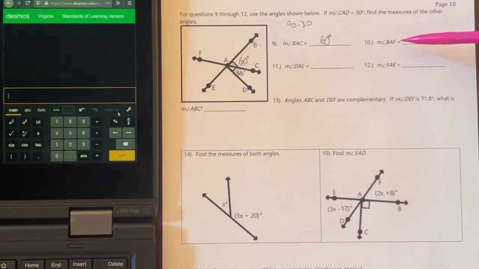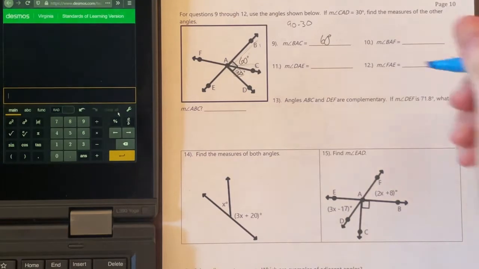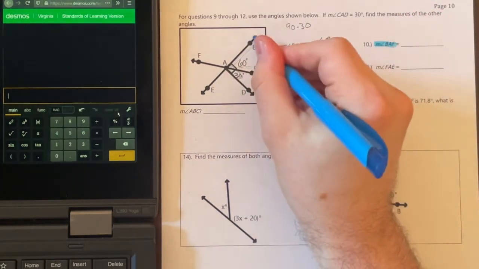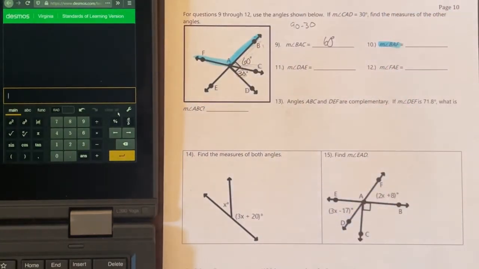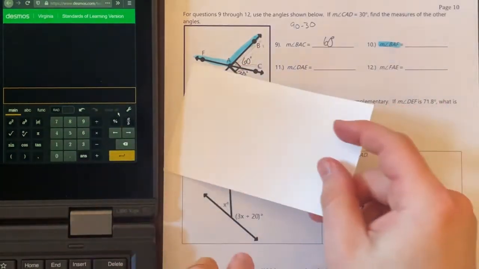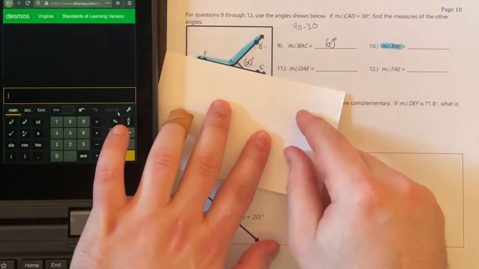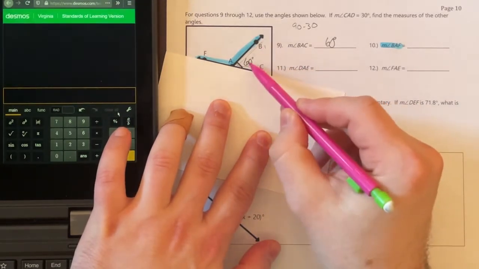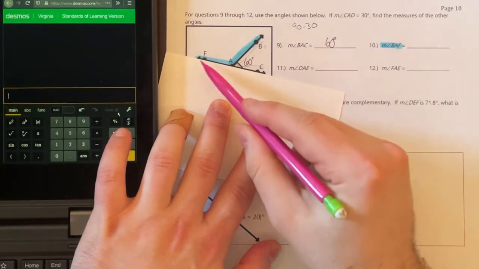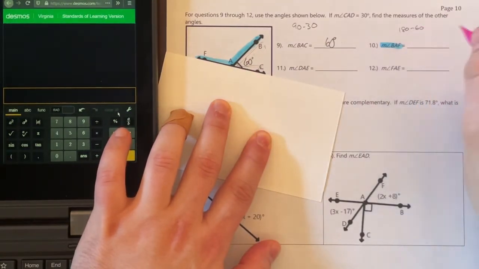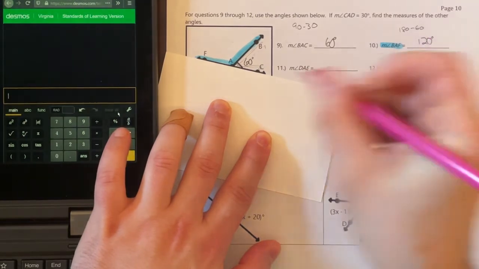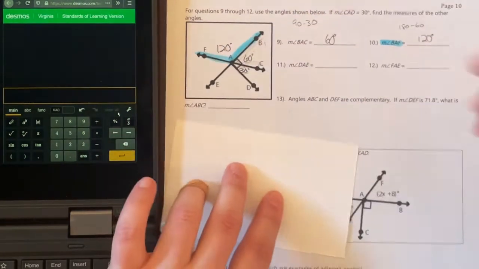For angle BAF, let me highlight that one. The measure of angle BAF. How do we figure out that angle? Since we have this angle that is 60 degrees, and we notice that straight line that is here, angle BAC plus angle BAF is going to be 180 degrees using that straight line. So 180 minus 60 is 120 degrees. So this is 120 degrees.